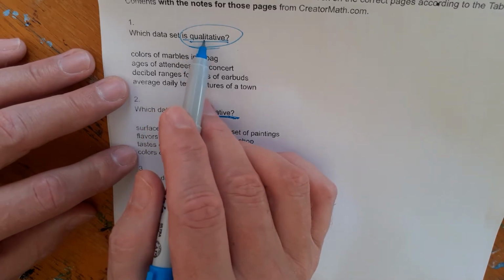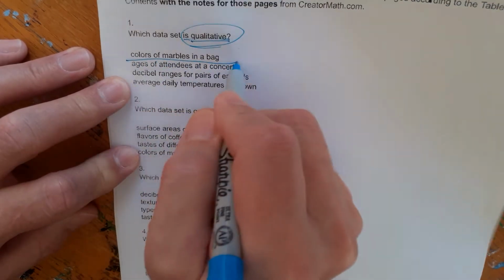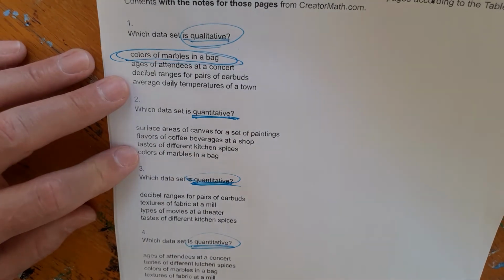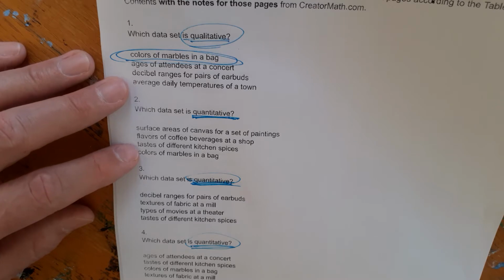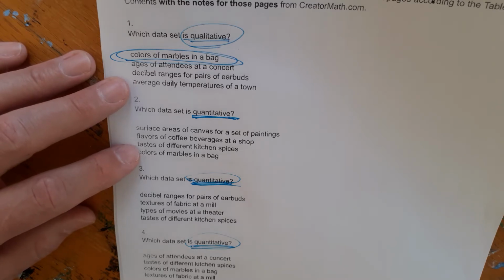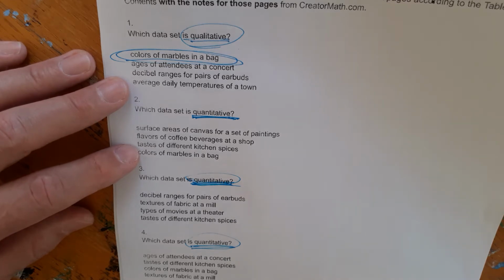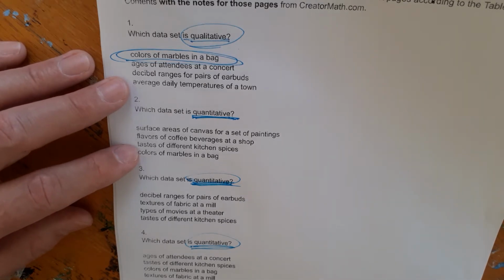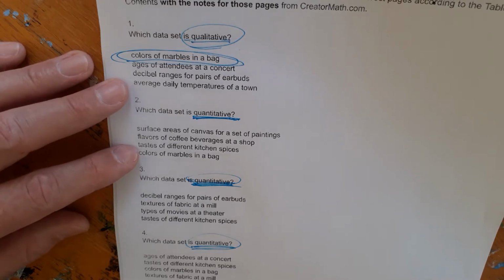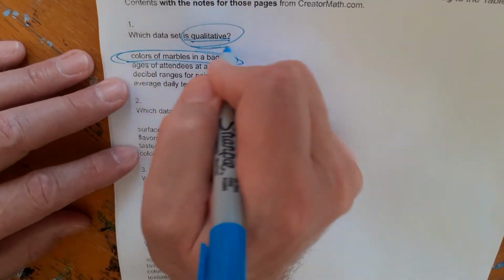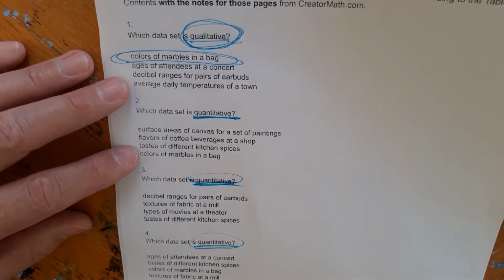So let's do this. Which data set is qualitative? This is qual, Q-U-A-L, and this answer is colors of marbles in a bag. The reason colors are harder to count is if I show you a shade of blue, we know there's light blues and dark blues, and there's an infinite number of shades in between. So it's really hard to start counting. If I say to you, count all the blue ones, you're like, well, do you mean the dark blue ones or the light blue ones? And so that's more qualitative. It's harder to count.